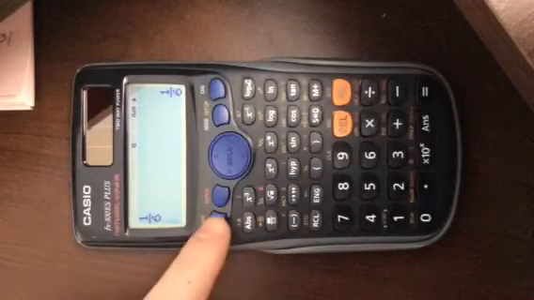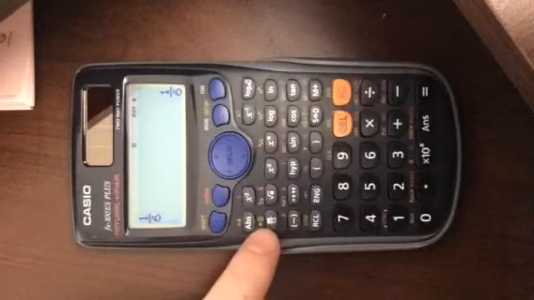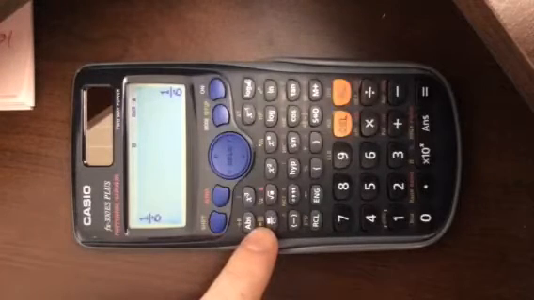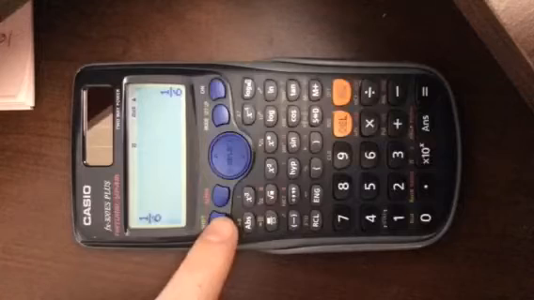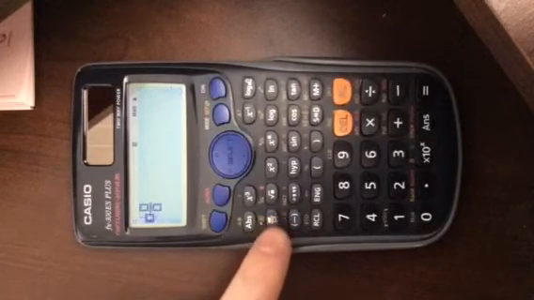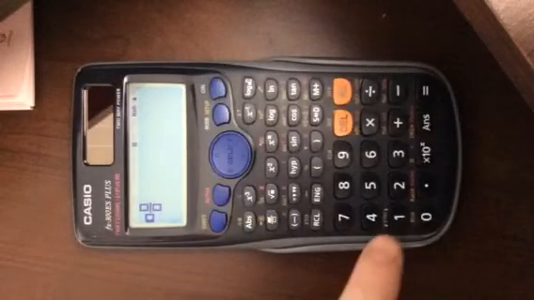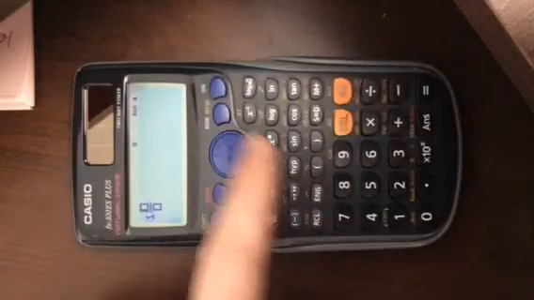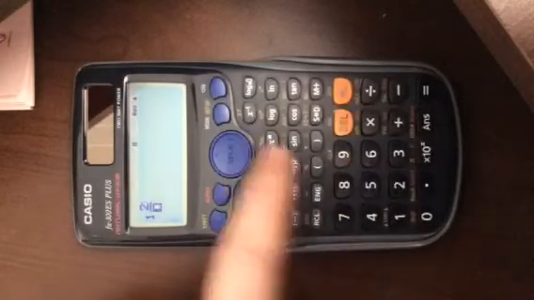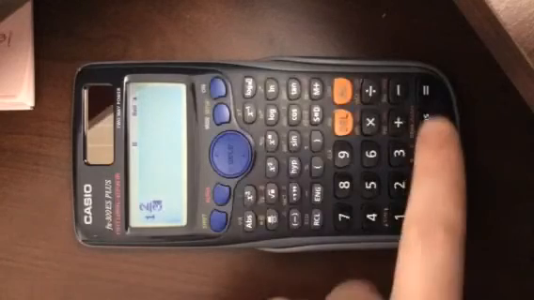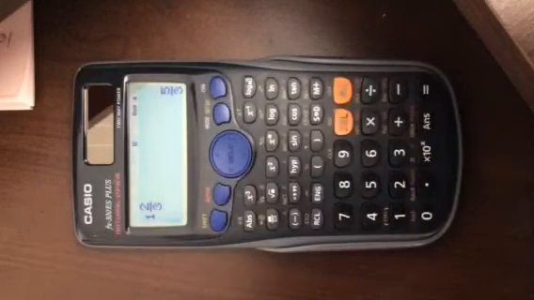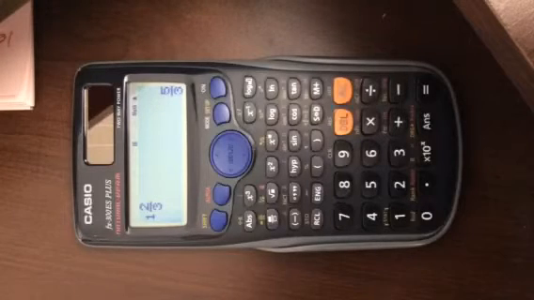If you need to type in a mixed number, right above here you can see in kind of this yellow color, you're going to use the shift key and then press that button, and you can actually now type in a mixed number. So say you had 1 2/3. Again, its natural way of putting it down is in an improper fraction, because that's easier to use in calculations.